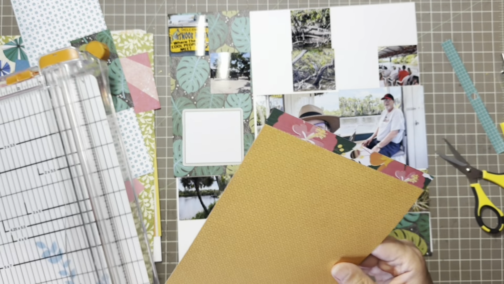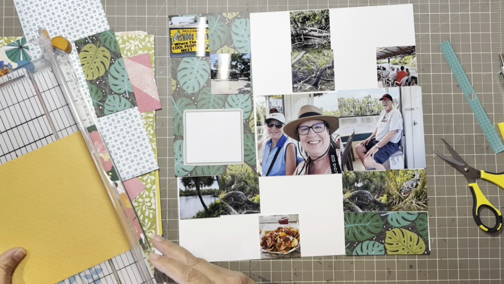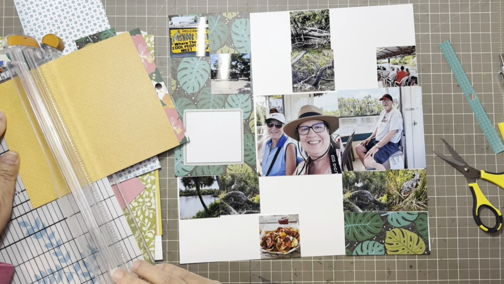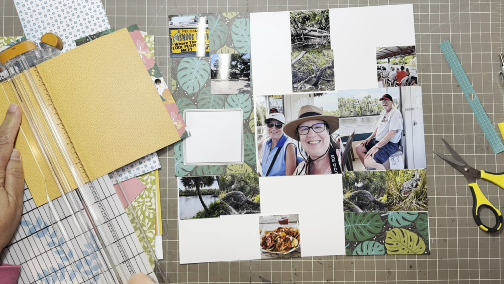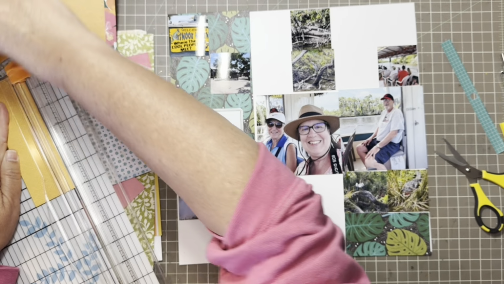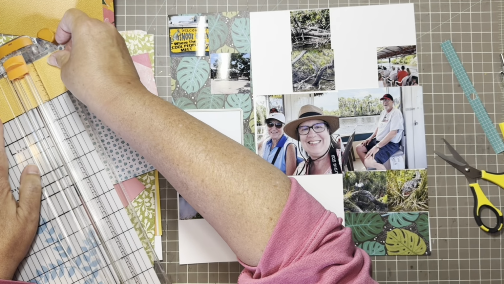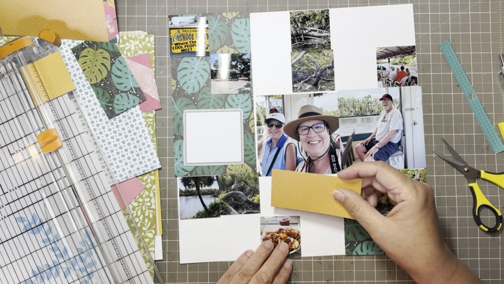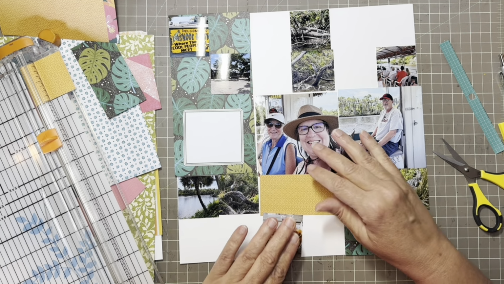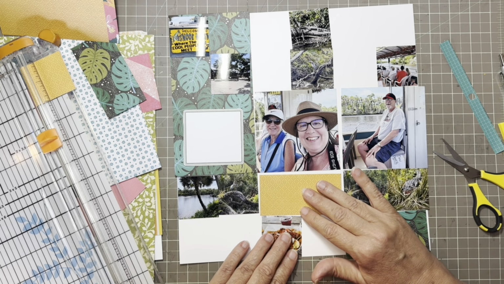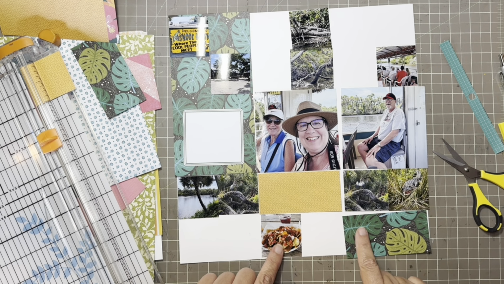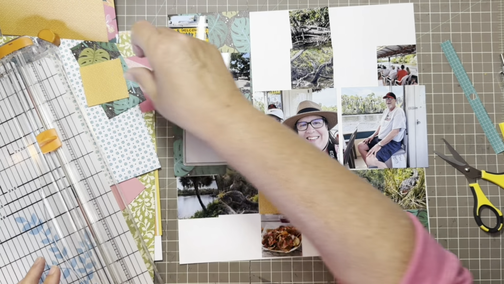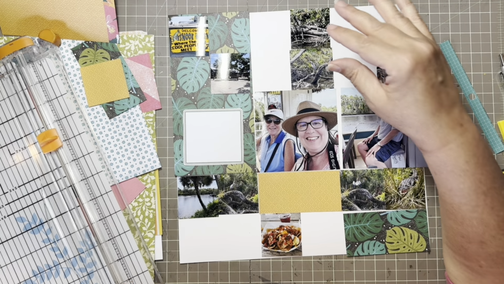So let's go ahead and cut a 2-inch piece. And then we'll cut it to 4 inches. And now we can go ahead and add that here. Now I have this little blip right here. So we need something else. And then I'm thinking again to carry up.